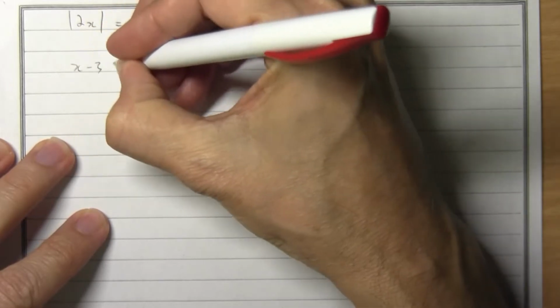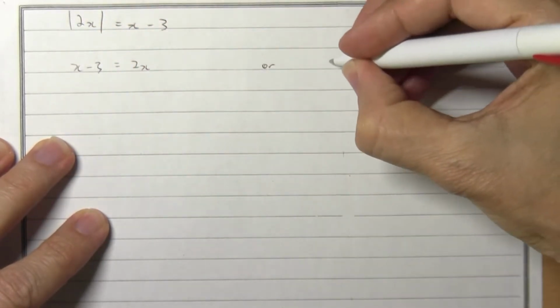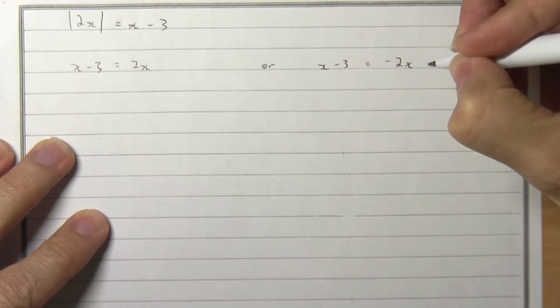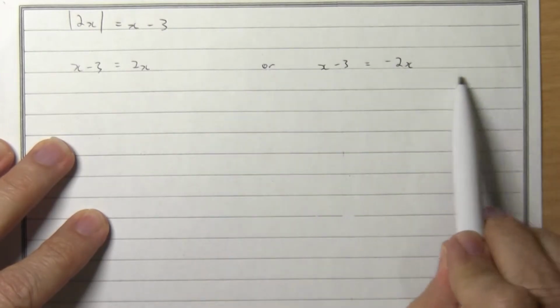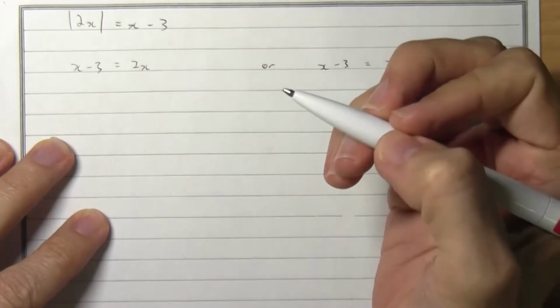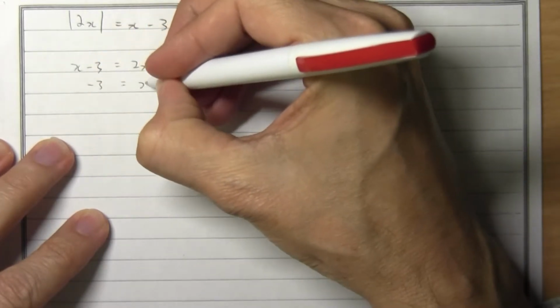So, you might be tempted to start solving this equation like this. Well, if mod 2x is equal to x minus 3, that means x minus 3 equals 2x, or x minus 3 is negative 2x. Now I've deliberately left some space here, and I'm going to use this space as well, after I show you what goes wrong. So let's have a look. If x minus 3 is 2x, take x away from both sides, minus 3 equals x.